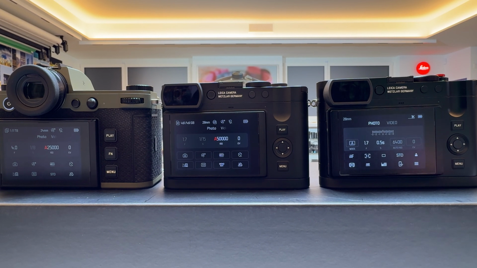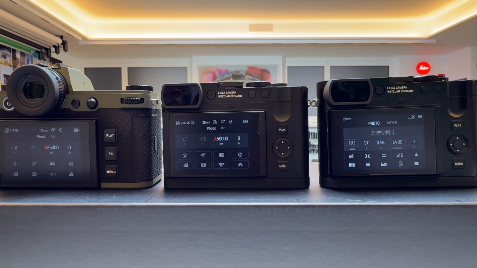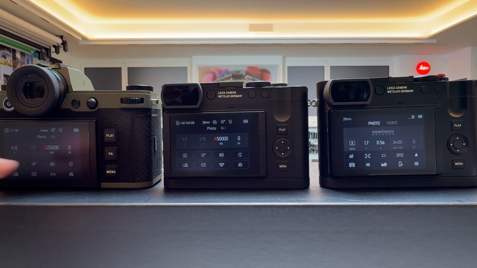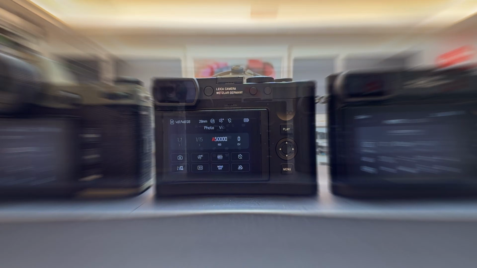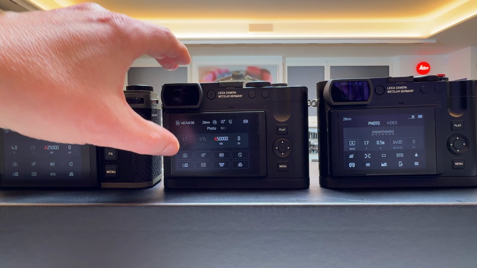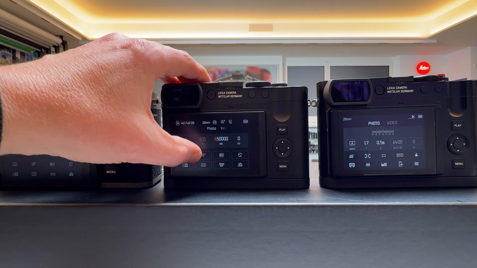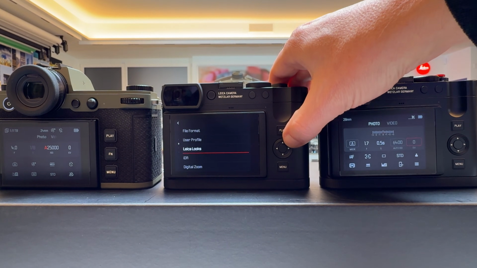You see the difference here to the standard Leica Q3. Here we have 5 columns on the standard Leica Q3. And on the Q3 Monochrom and the SL3, we have 4 columns in this matrix of fields. And there is also a big advantage on the Q3 Monochrom and the Leica SL3, namely that you can customize this control screen. So I show you, for instance, here I've set up my user profiles. If I tap and hold, I can choose other things which I want to appear there.